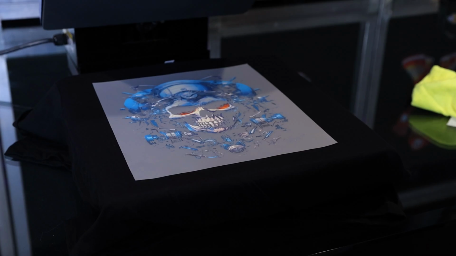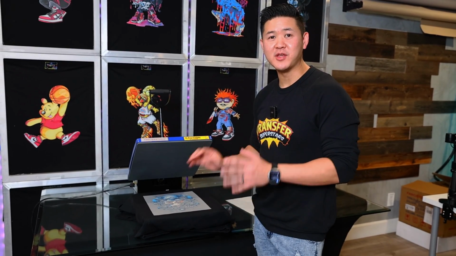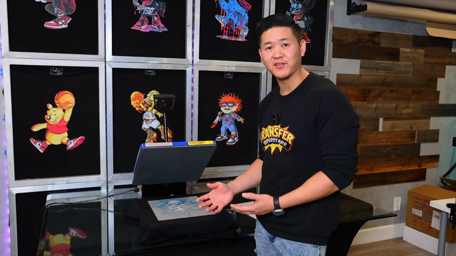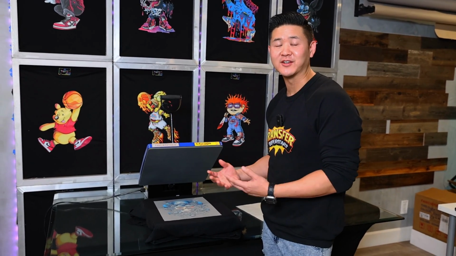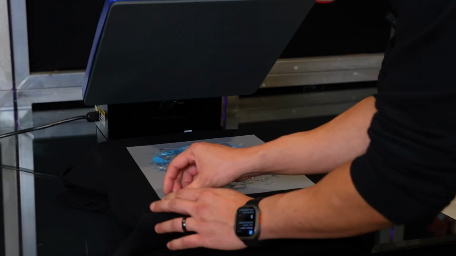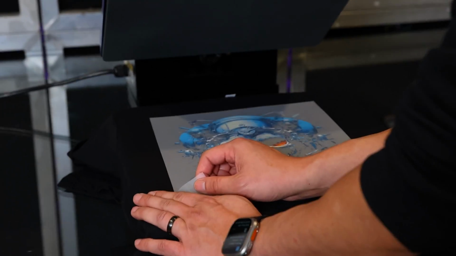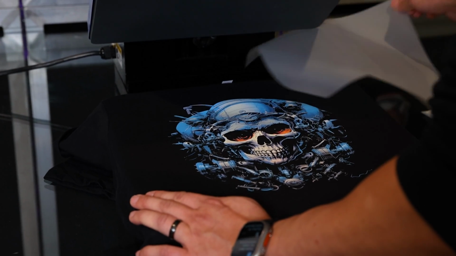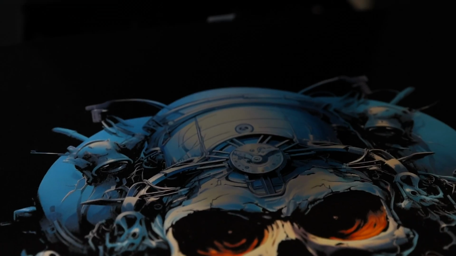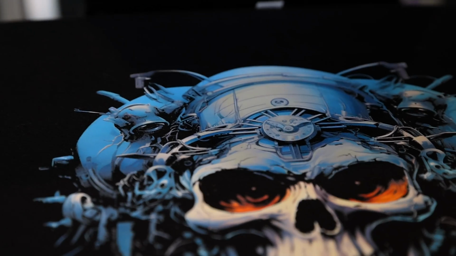Let's let it cool. Now this is my favorite part. We're going to go ahead and peel our transfer. This is extremely exciting for me because it is a black knockout effect, and I always love to see how it looks with the black knocked out. So let's go ahead and take a look. Let's pull this out. I'm going to grab a corner right here with my hand. Wow, look at that, guys. Look at all those details. Very, very nice.